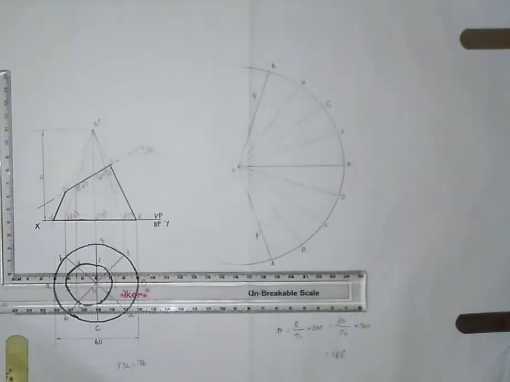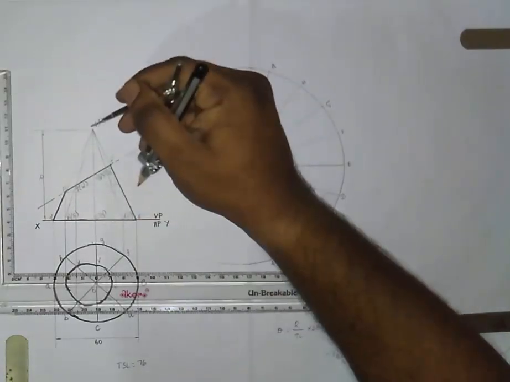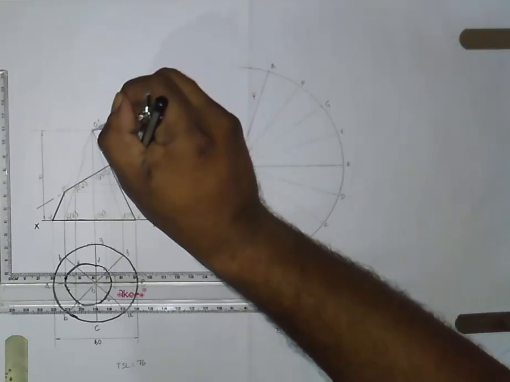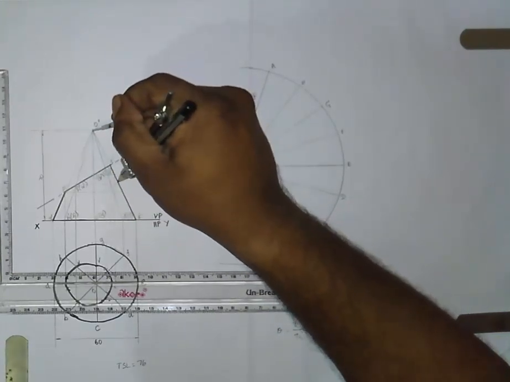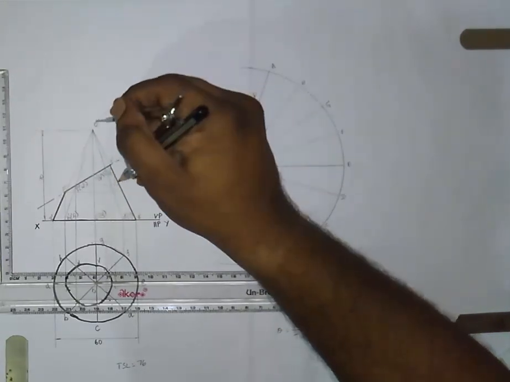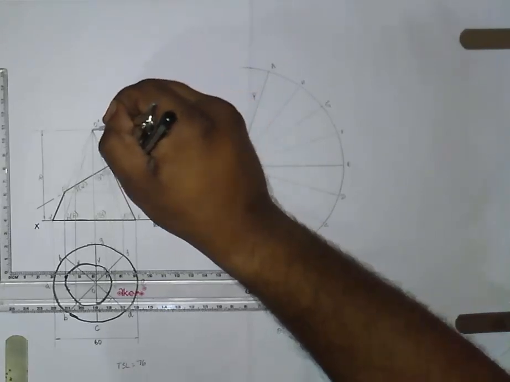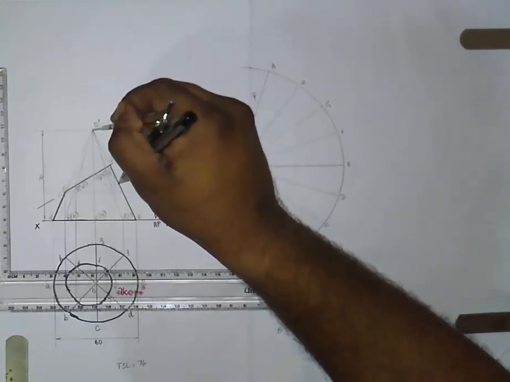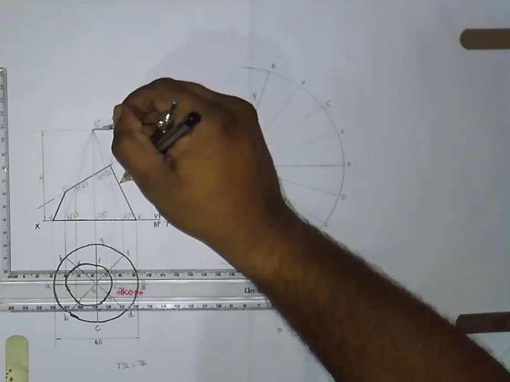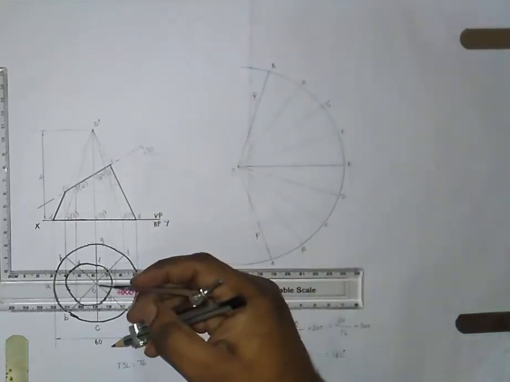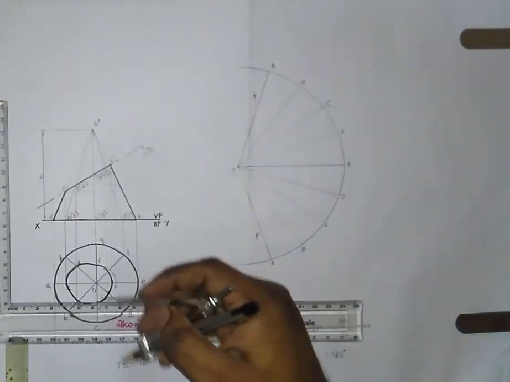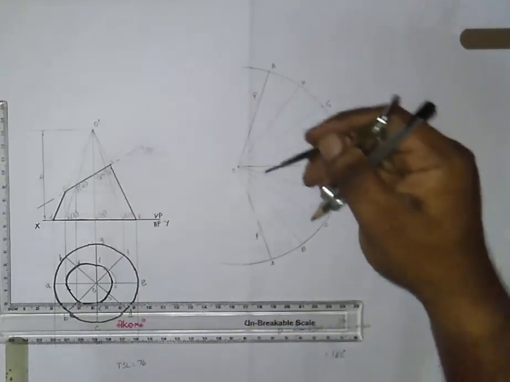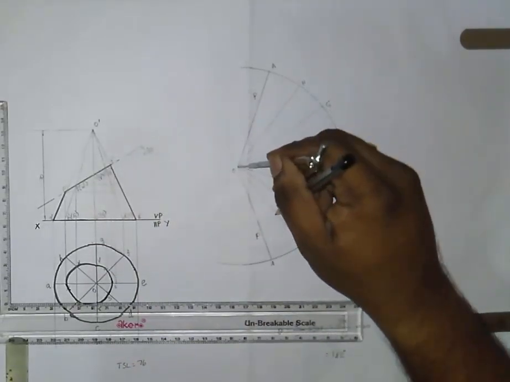Now the next points Q and W have to be transferred. Measure this length Q and W from point O. The point Q is on the line OB, right? So just cut it from here.